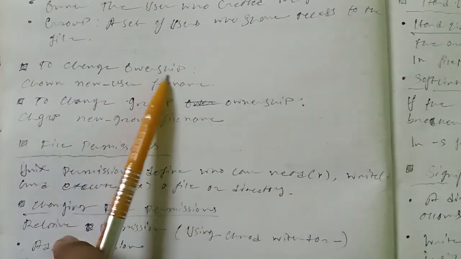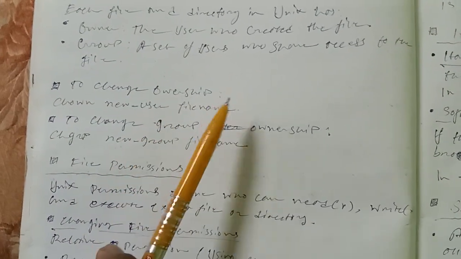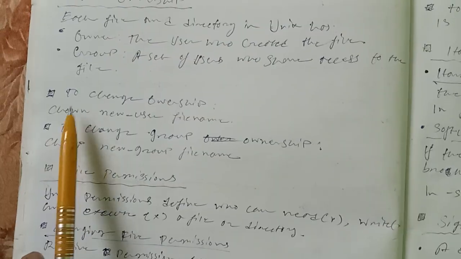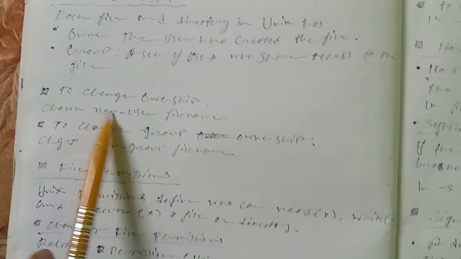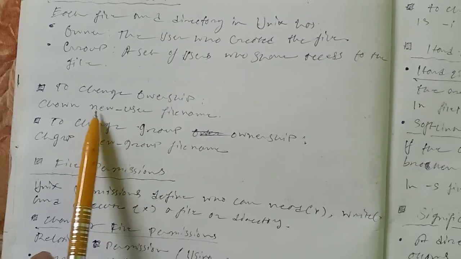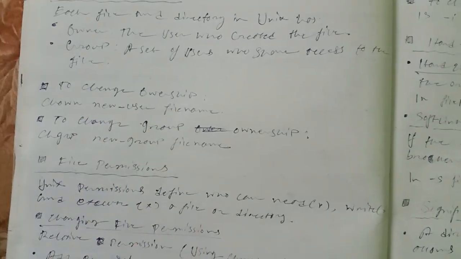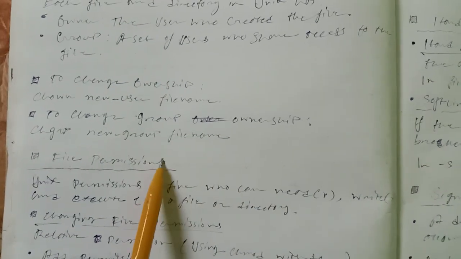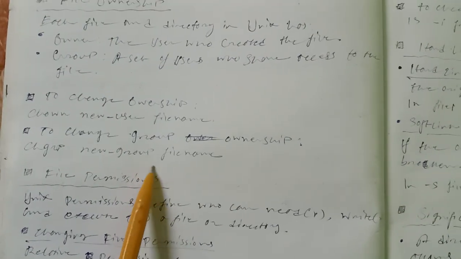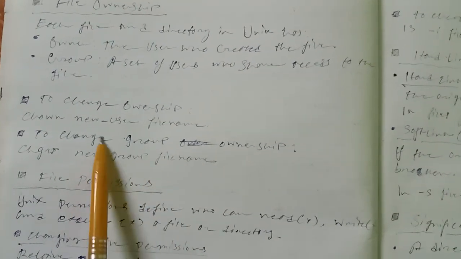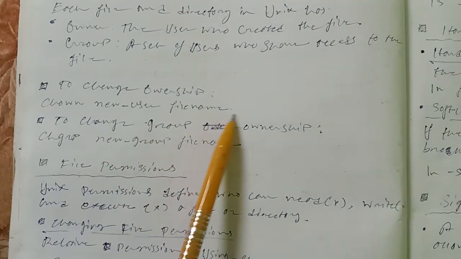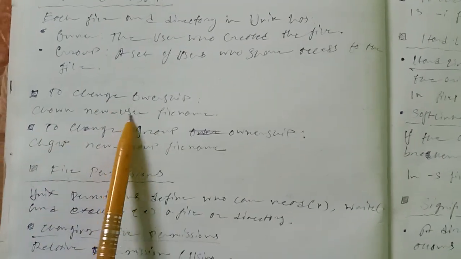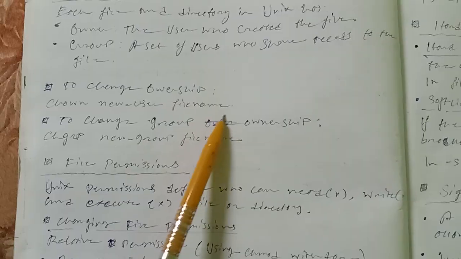Then, if you want to change the ownership, you have to give the command chown. Here ch means change and own means owner. Then new_user, the new username you want to keep as the owner, and then the file name for which file you have to change the ownership. So this is the syntax: chown, the new username and the file name.